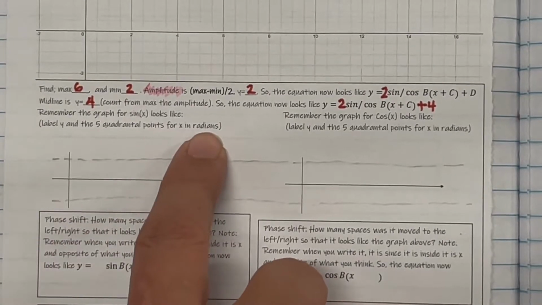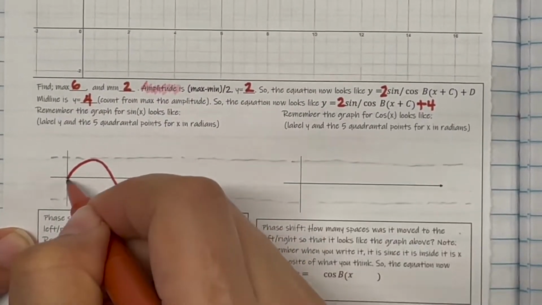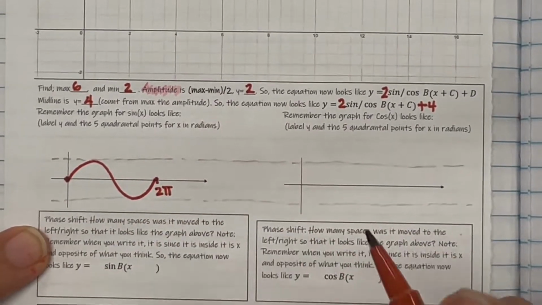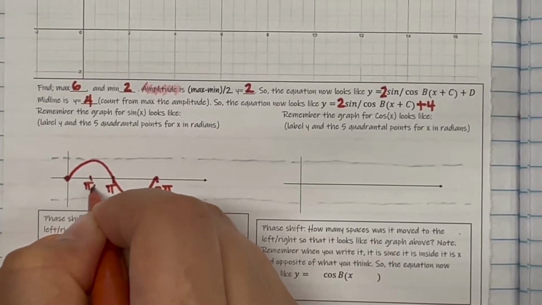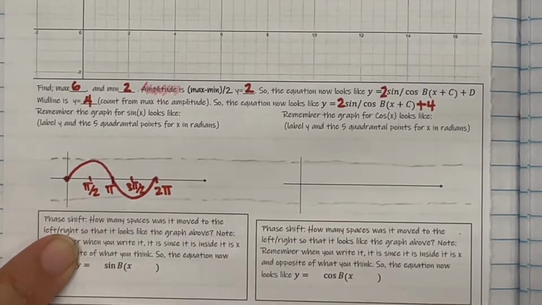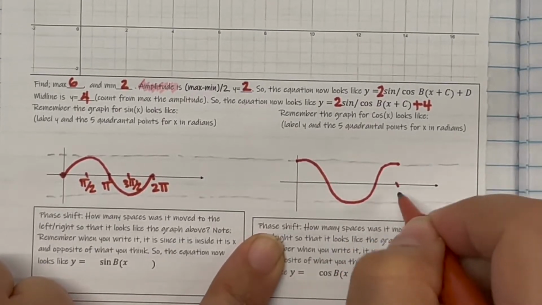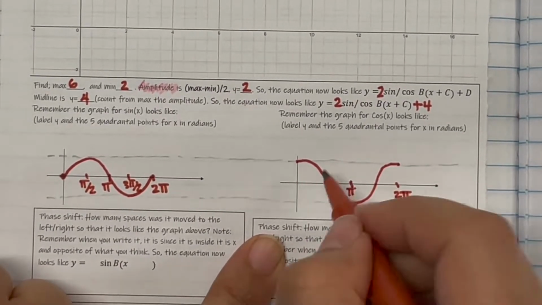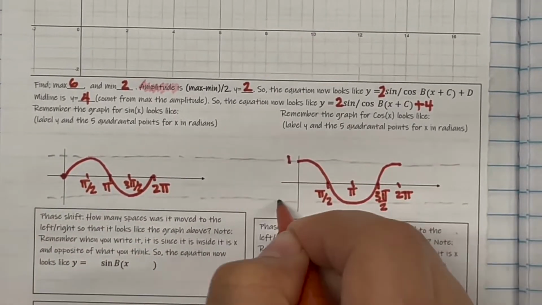All right, remember that sine always starts at the origin, then it goes up to 1, down to -1. One period is 2 pi. Half of 2 pi is pi, and half of that is pi over 2, and then 3/4 is 3 pi over 2. Okay. Cosine starts from 1, looks like a wine glass. Again, the period is also 2 pi, so half is pi. Half of that is pi over 2, and then 3/4 is 3 pi over 2.